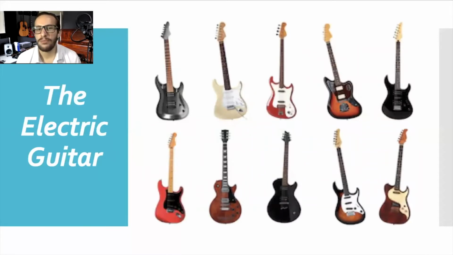Now, why have I put all those pictures of the electric guitar? Because there are so many different models that putting only one model would not be enough, okay? There are many, many different styles of electric guitar. There are electric guitars used for jazz, for blues, for rock and roll, for pop, for heavy metal, and they all look different.